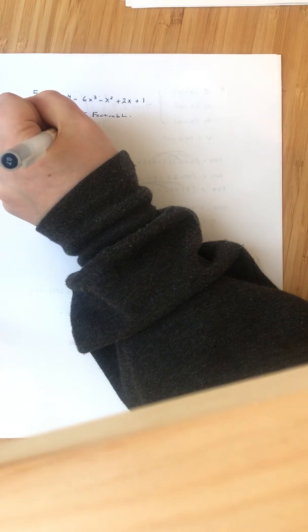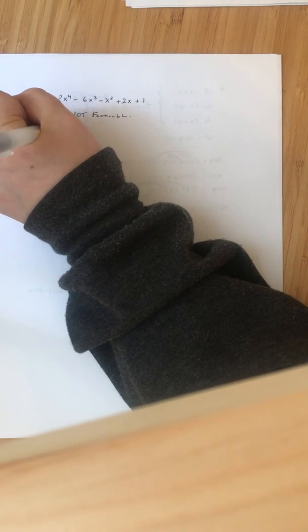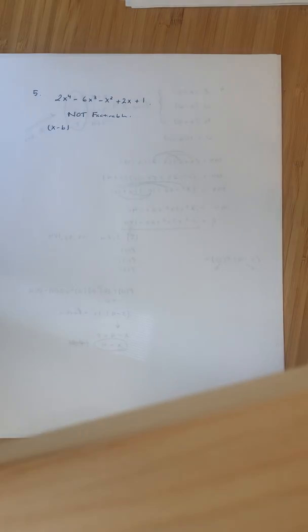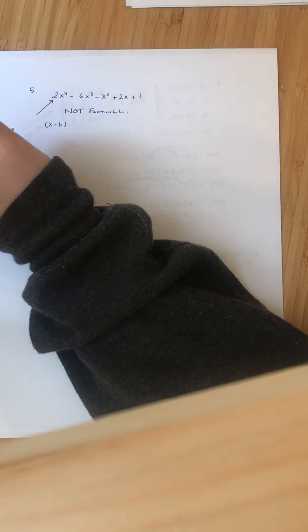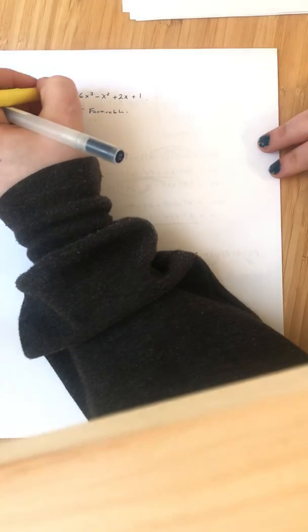Okay, so we know that we can use the remainder theorem, the factor theorem, to use x minus b to find factors. And we know that we can find possible factors using the rational zero theorem when the leading coefficient is not 1. I think some of you forgot to look at the leading coefficient.